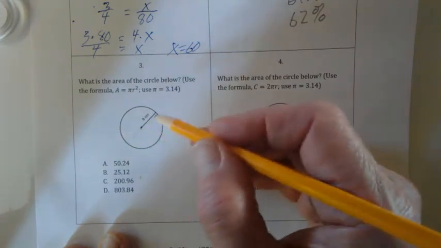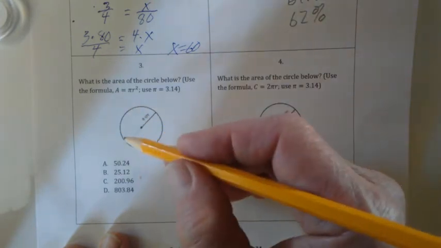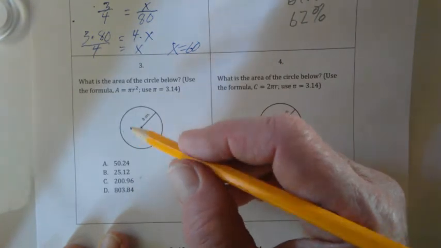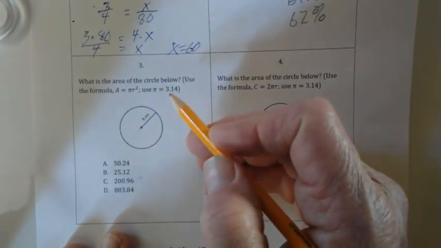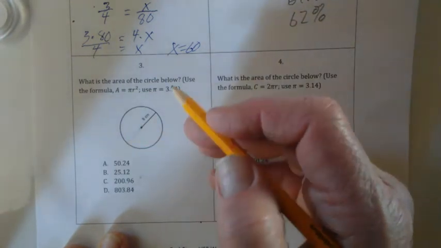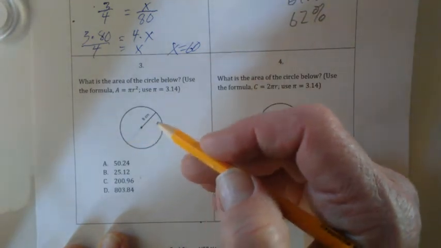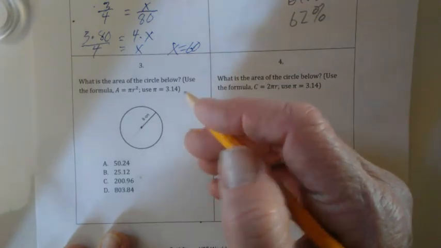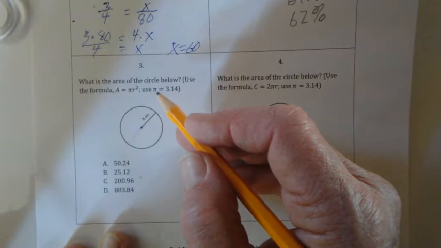You would need 3 of those diameters to go all the way around, but you wouldn't quite make it all the way around. You need a little bit more. This is the number of how many diameters it takes to go all the way around the circle. 3.14. It doesn't matter how big the circle is. It's always that number, 3.14. That's called a constant. And in this case, we call it pi.